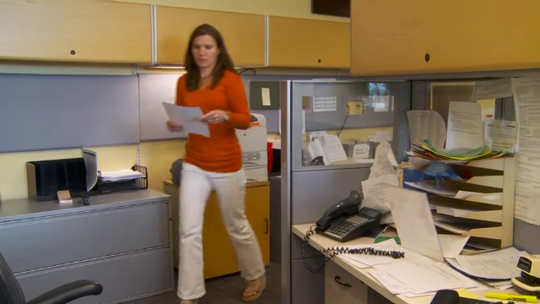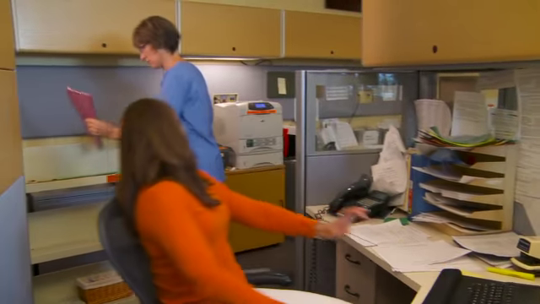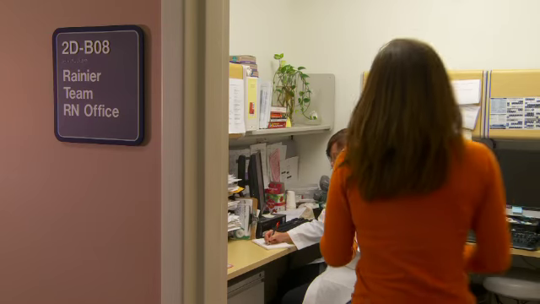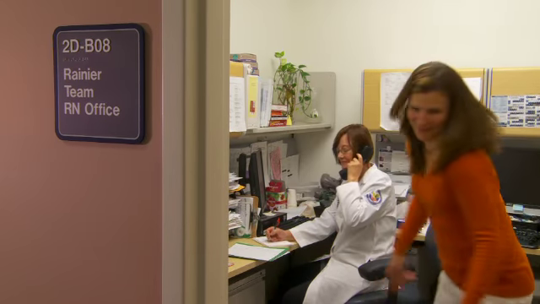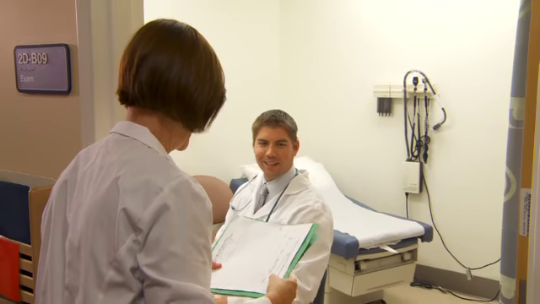A front desk staff member picks up the fax and requests and receives the patient's chart. She delivers the chart to the nurse. The nurse then hands the chart to the physician for review and signature.